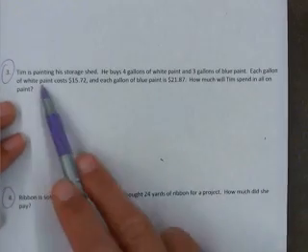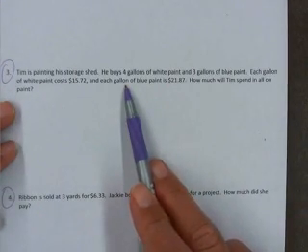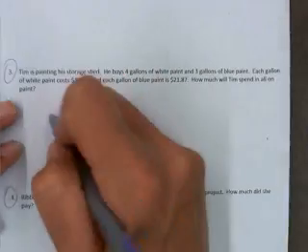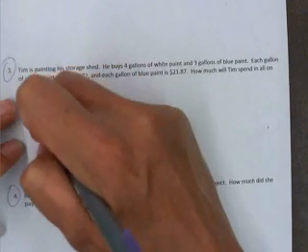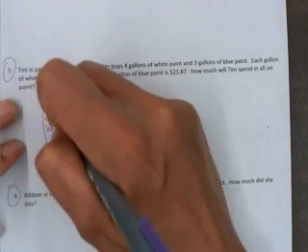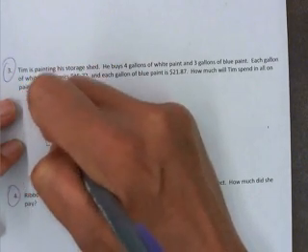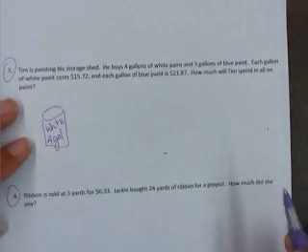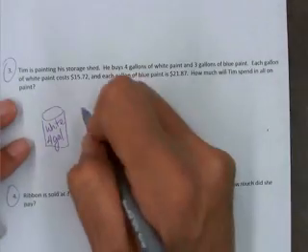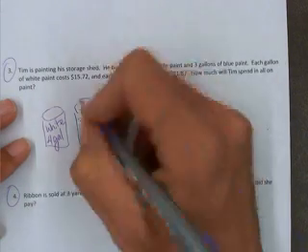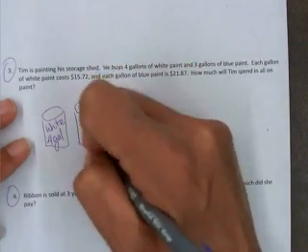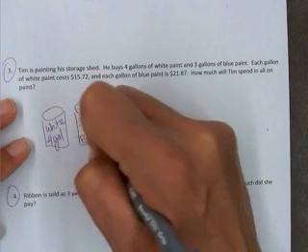Tim is painting a storage shed. He buys 4 gallons of white paint. So we'll say this one's white. And it's 4 GAL, 4 gallons, and 3 gallons of blue paint. So we'll draw this out. 3 gallons blue.